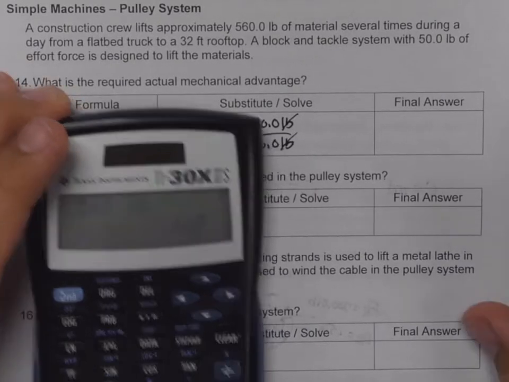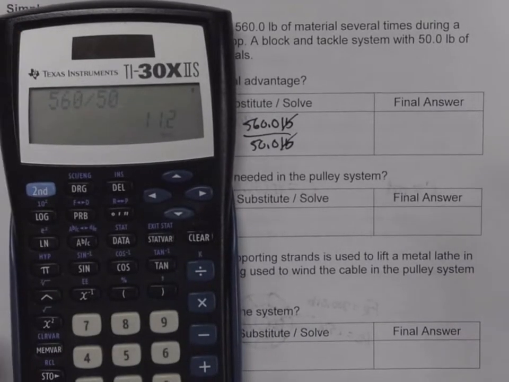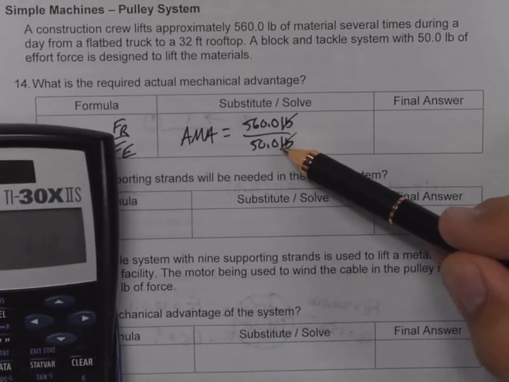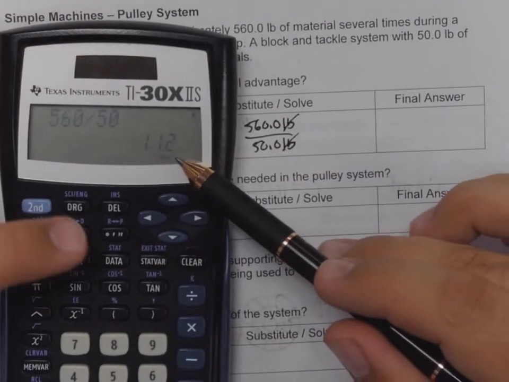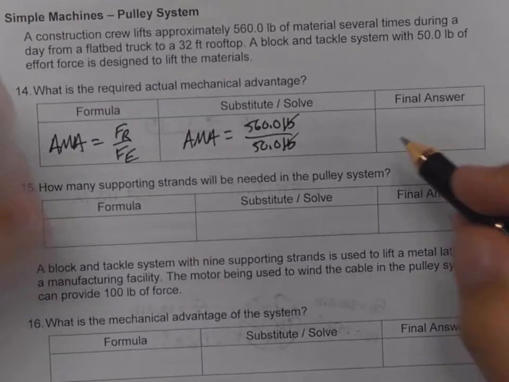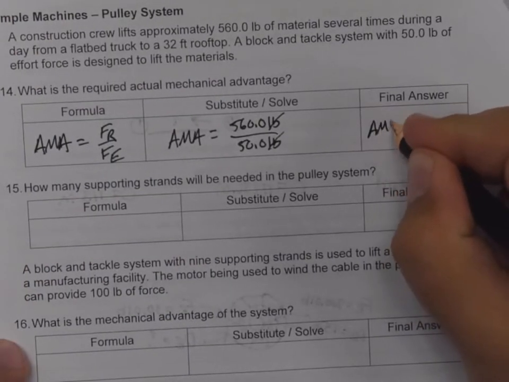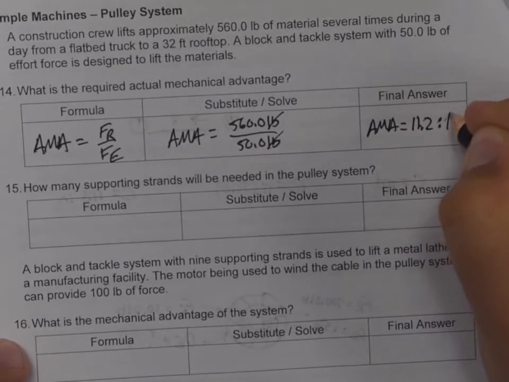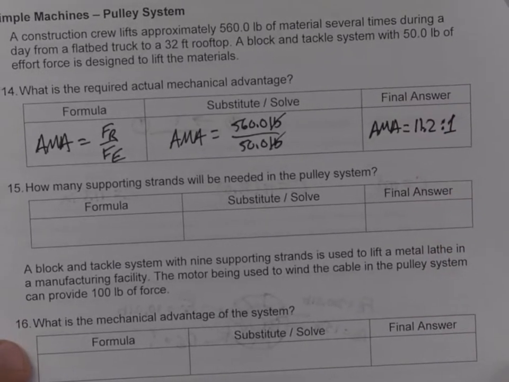Here we get 11.2. When we're looking at the number of significant figures, the lowest amount is 3 significant figures, so we're going to match that level of precision. Our AMA is 11.2 to 1 on our ratio.